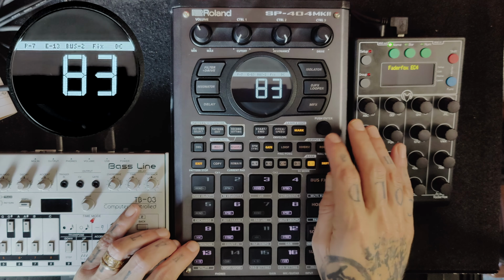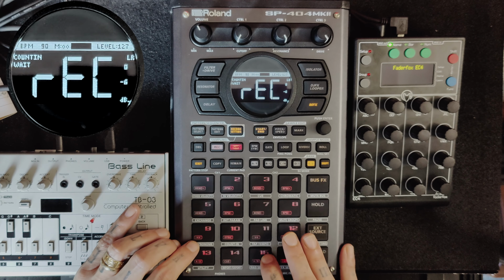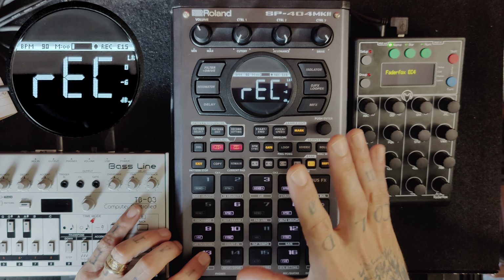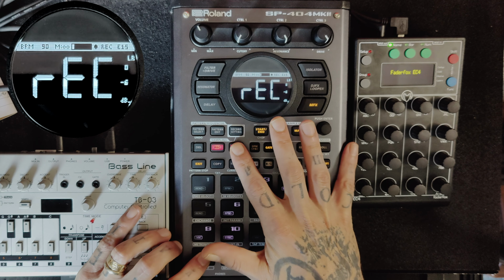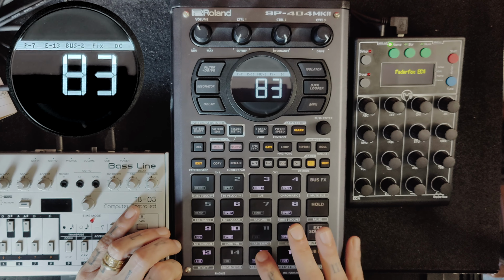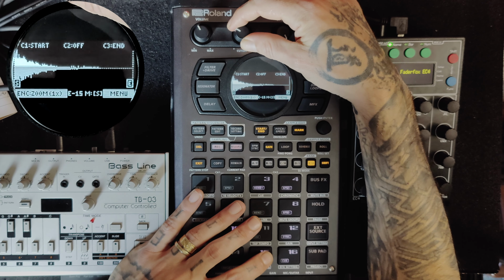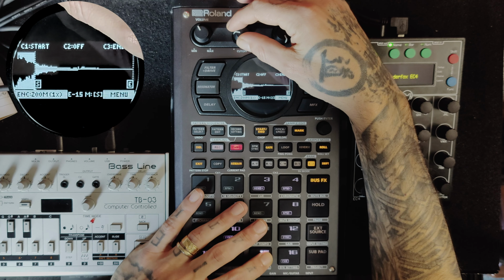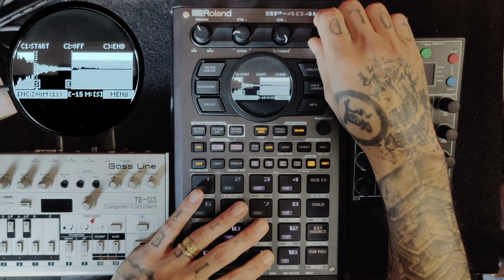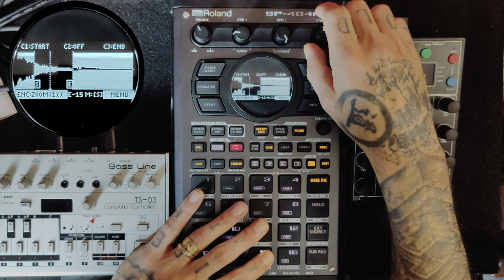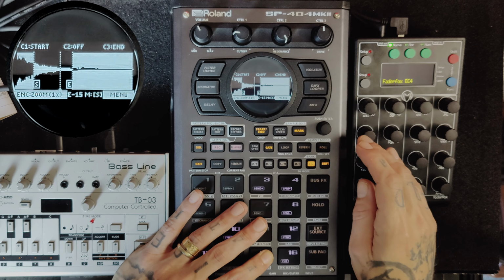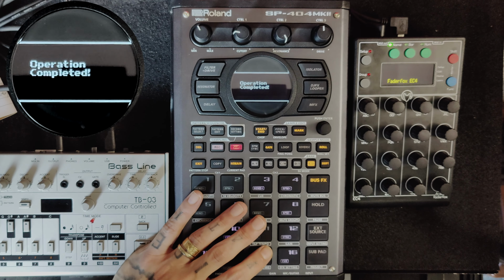So let's resample. I want to take the tail of this sample here. So let's, this one here, okay, truncate.